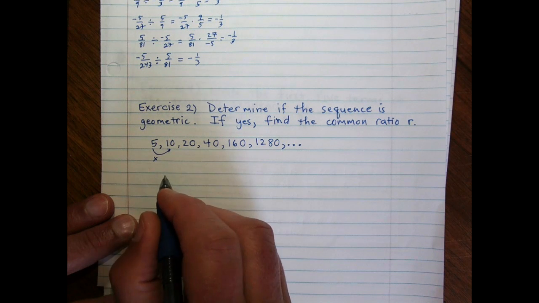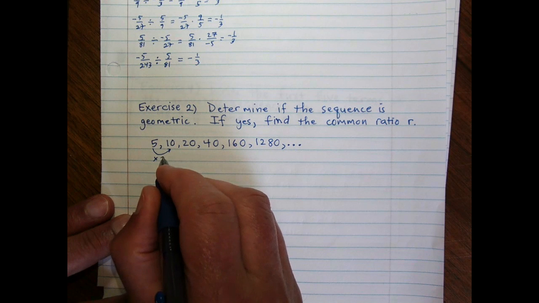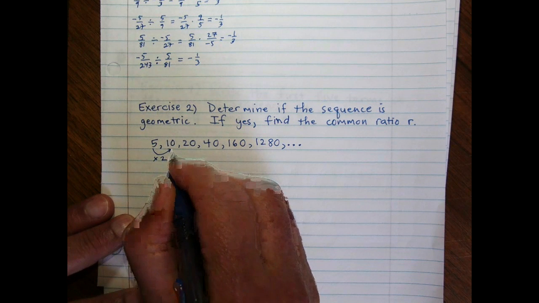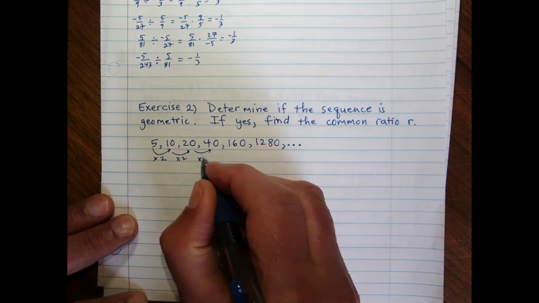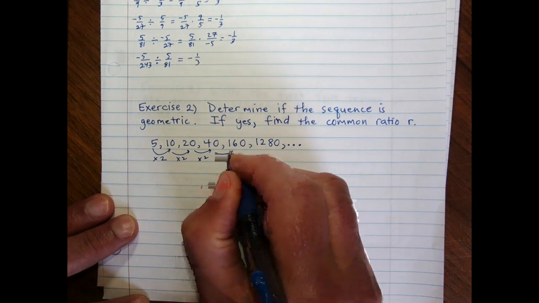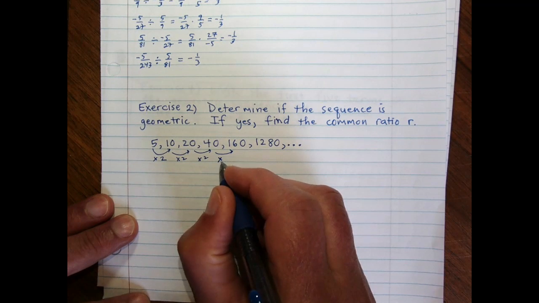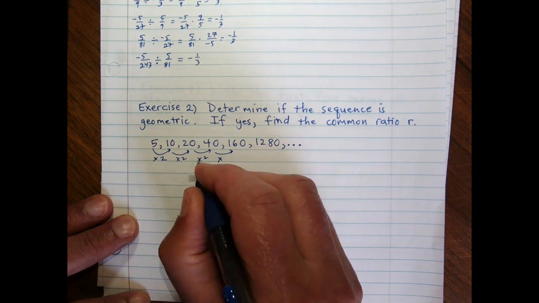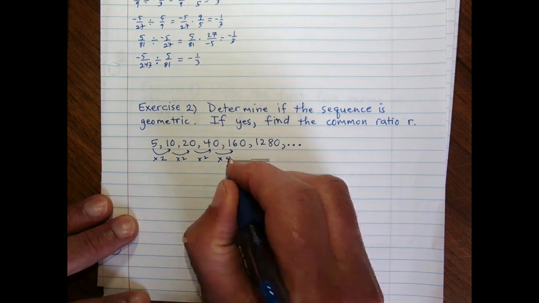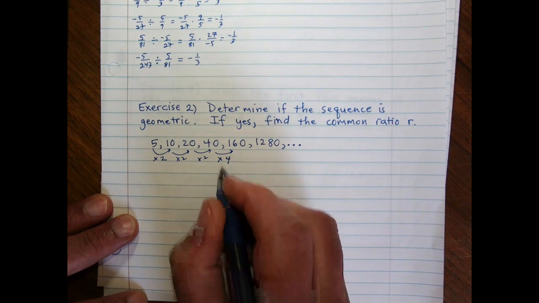I actually can do this in my head, right, without even dividing. 5 times 2 is 10, I can see that. 10 times 2 is 20. 20 times 2 is 40, so far so good for being geometric. 40 times 4 is 160.